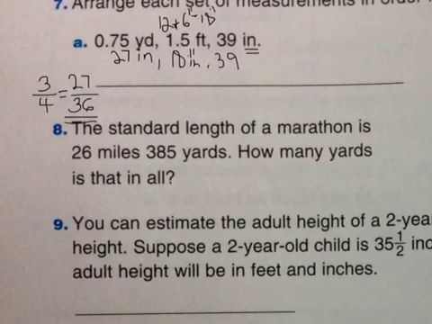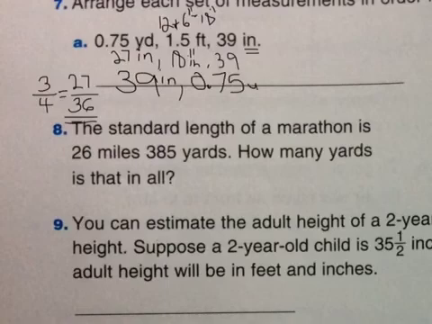Well, we see what we have here. Okay, we have 39 is first. 39 would be the first one. From greatest to least, 39 inches. Then we have 0.75 yards, and then 1.5 feet, which is just 18 inches. So what I did, boys and girls, was just convert them all into the same unit, inches, inches, inches, and I was able to do it.